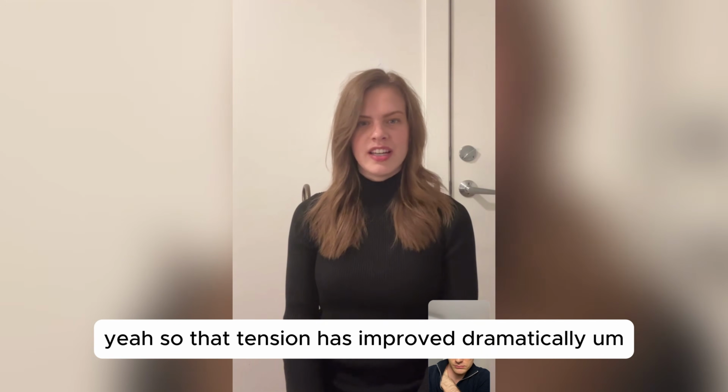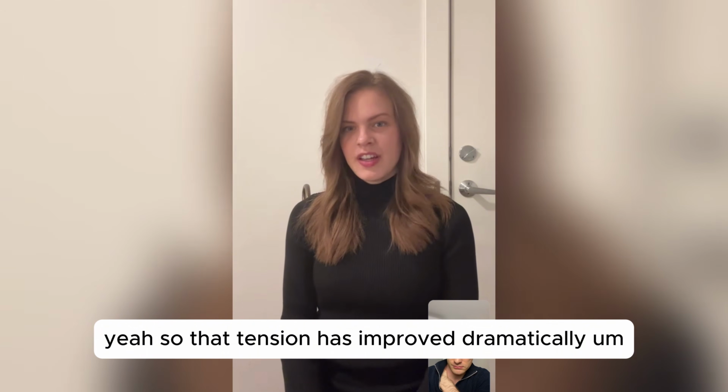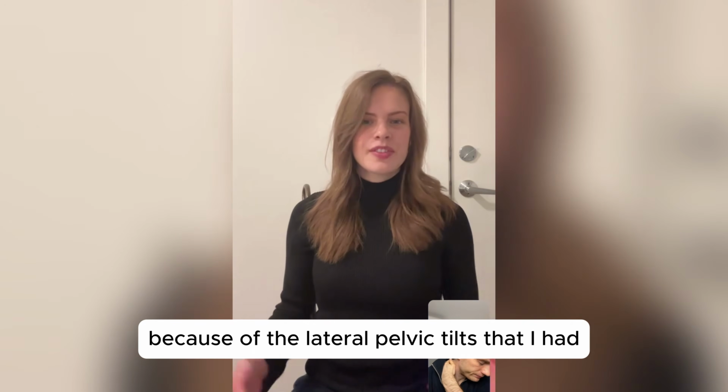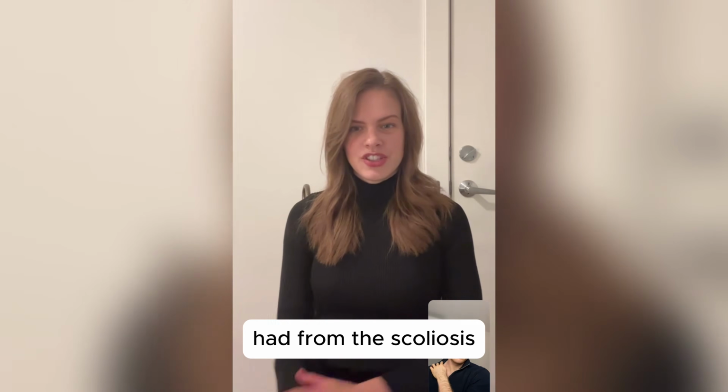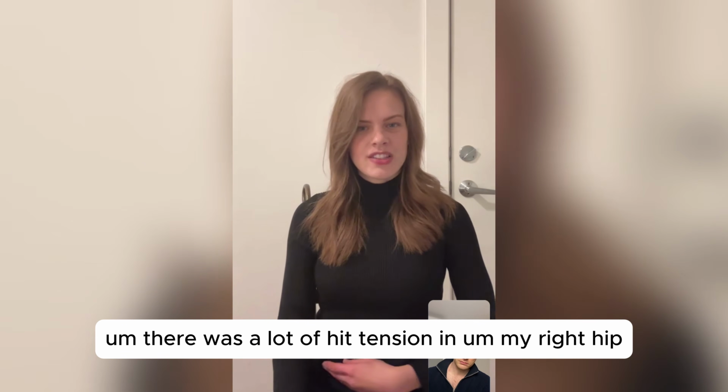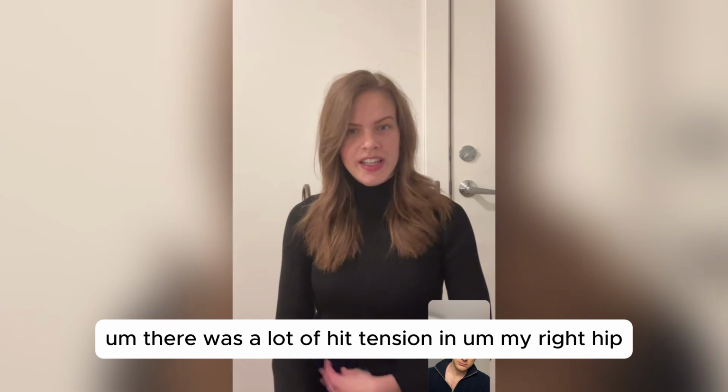Yeah, so that tension has improved dramatically because of the lateral pelvic tilts that I had from the scoliosis, which has also been greatly improved. There was a lot of hip tension in my right hip. Yes, it's kind of right here, like tension all along here that kind of keeps this from going out as much as it could.